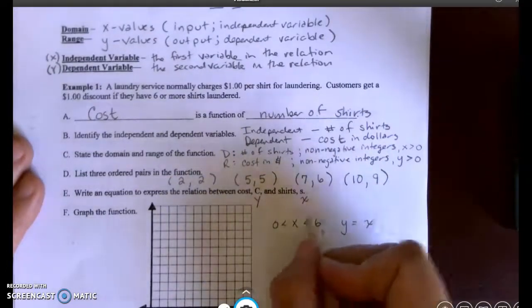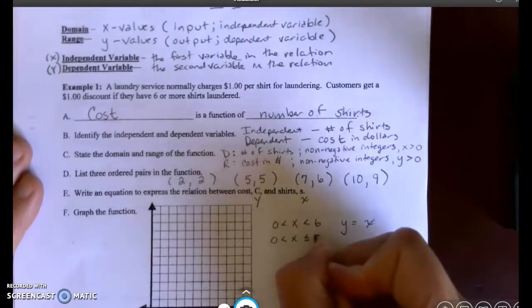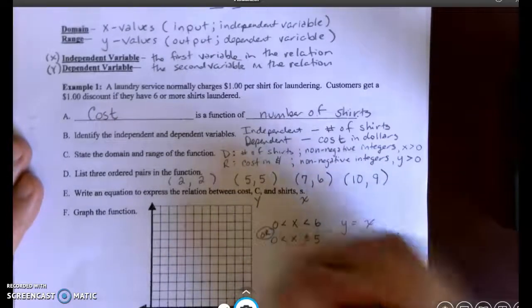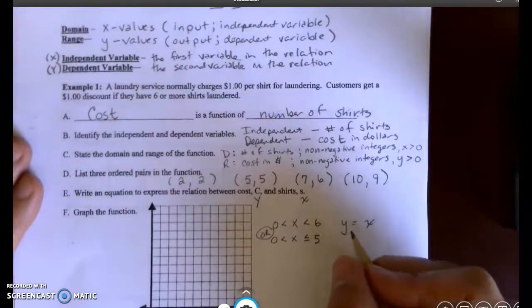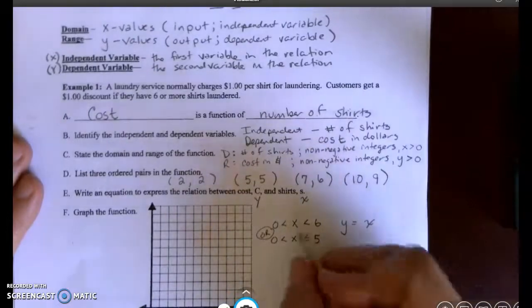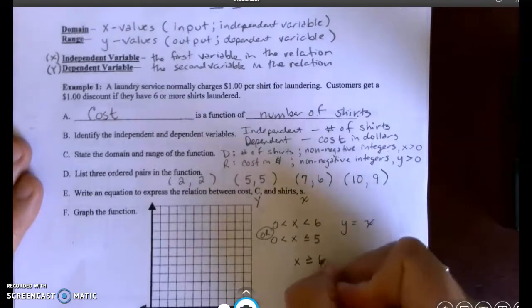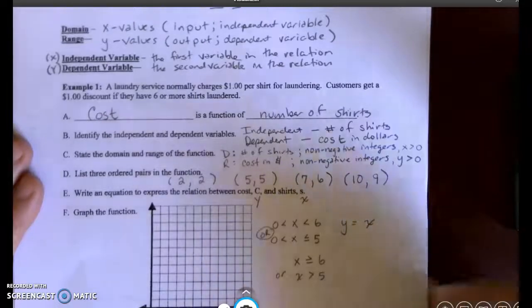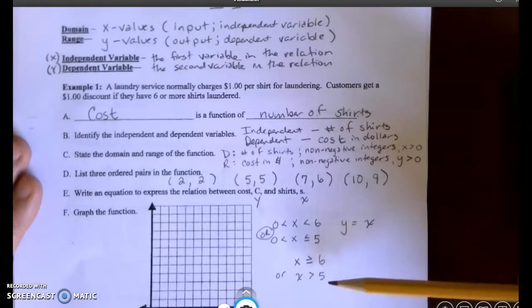I also could have said this domain here, I could have said that X was between 0 and 5 and put an equal sign with the 5, I could write it either one of these ways. All right? Then, when I'm at 6 or more, so when x is greater than or equal to 6, or I could have just said when x is greater than 5, because I specified that x is an integer.